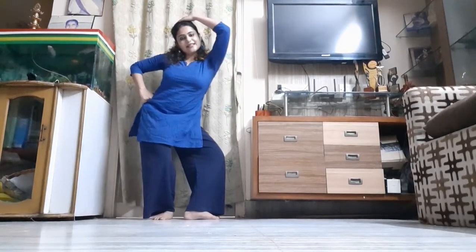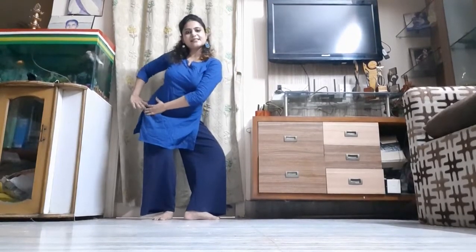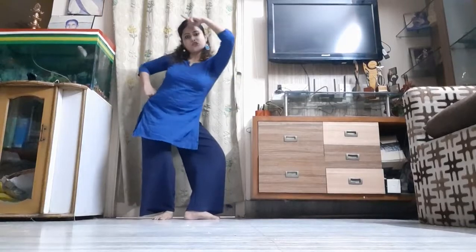This is a Tribhangi. My head is tilted like this, right? My chest is shifting to its right and my hip is extended like this. So it's an S. It's like an S, right?